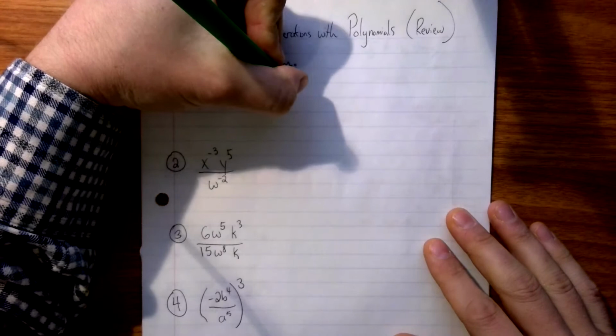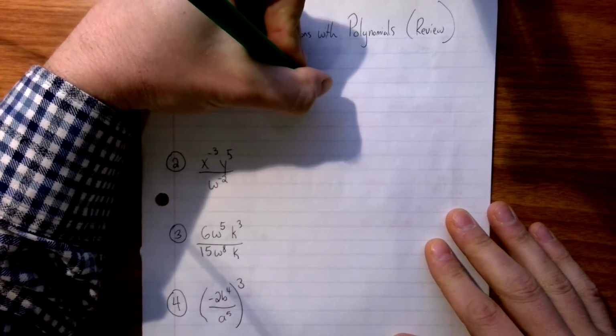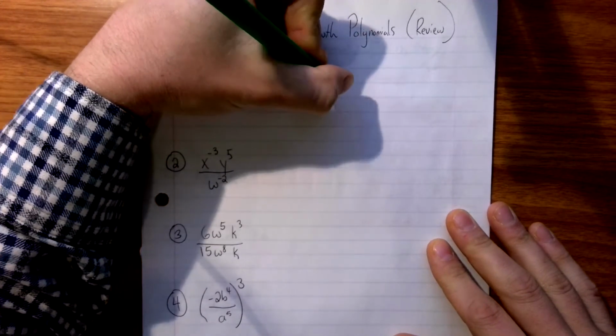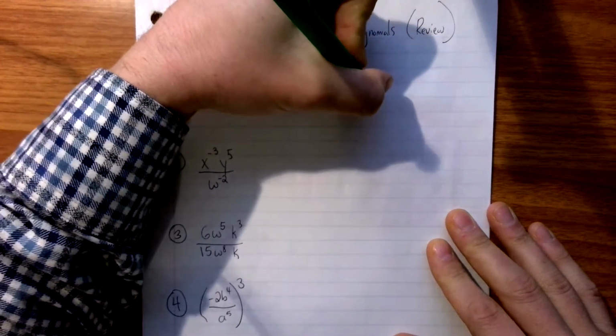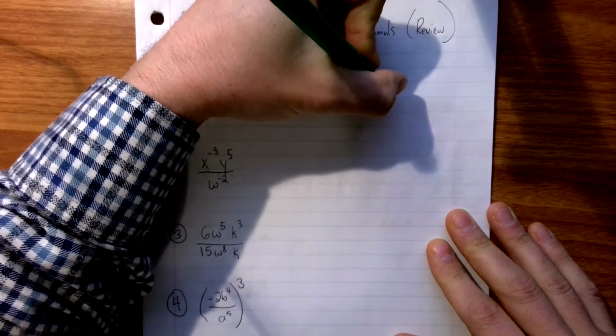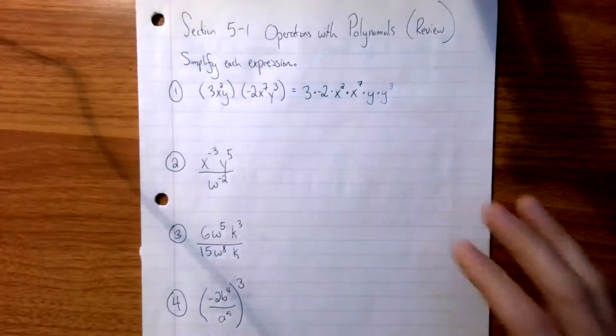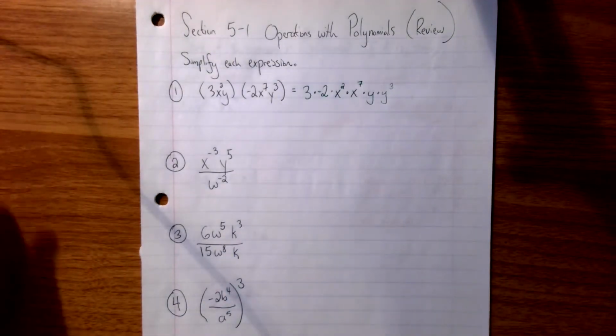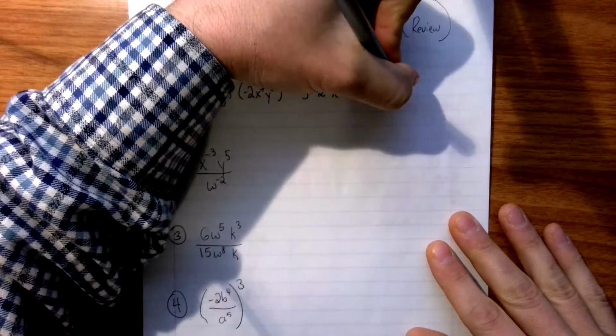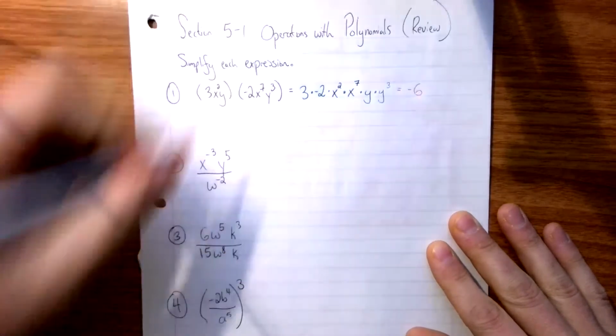So the first thing we're going to be doing here is multiplying these two expressions together. And the way that I like to do that is to regroup them, grouping together common factors. So grouping the coefficients together and grouping the variables together that have a common base. After doing that, we're going to multiply these together. Of course, 3 multiplied by -2 is -6.